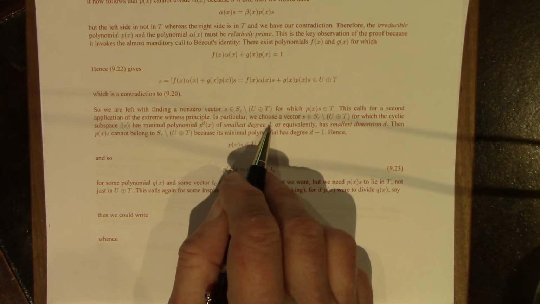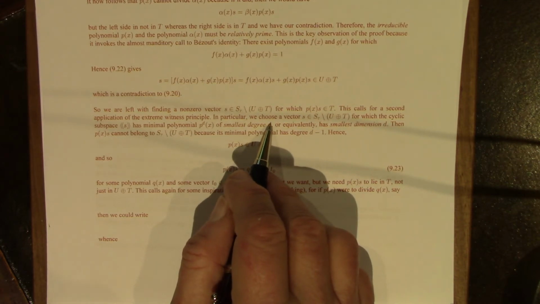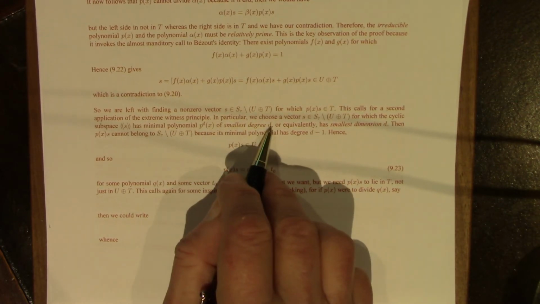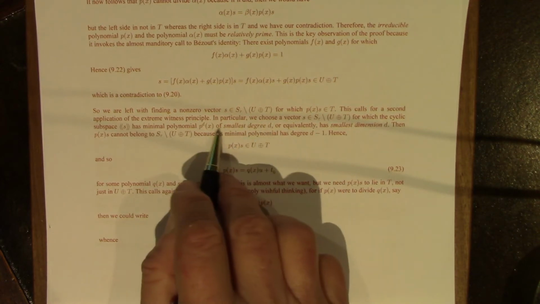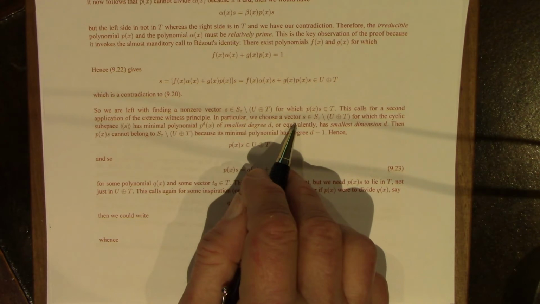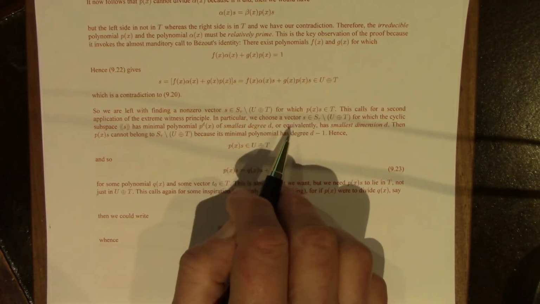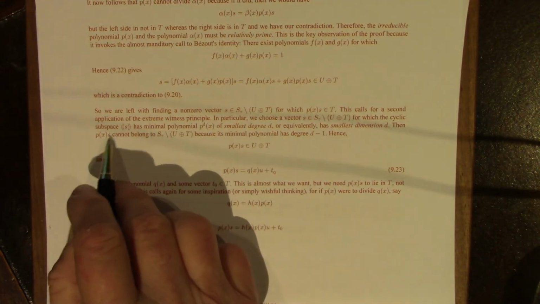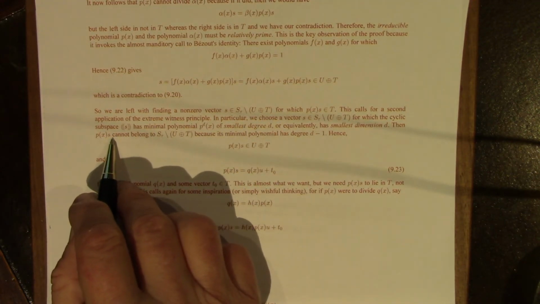There's no guarantee that s is going to work, but we have to do something to get some more facts, to get some more ammunition. So by choosing a vector s with this property, at least we can move on. Whether it's in the right direction or not, we don't know.